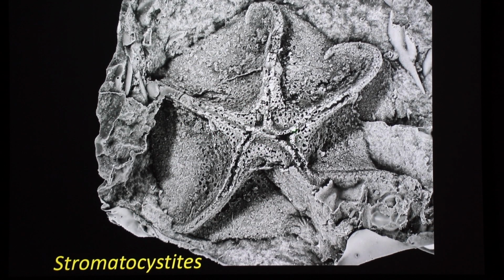Stromatocistidids have only the outer set of floor plates, which you can see in the food groove here, and then a simple set of cover plates covering the top of that. Note that the tips of the ambulacra here are in fact incorporated into the fecal wall, unlike has been reported earlier. Also, this group is noted for having epispires in the interambulacral plating.